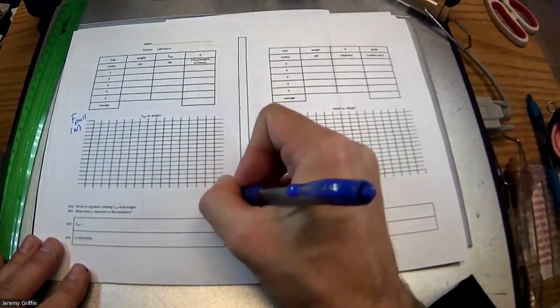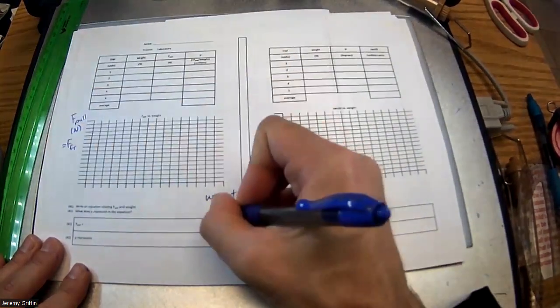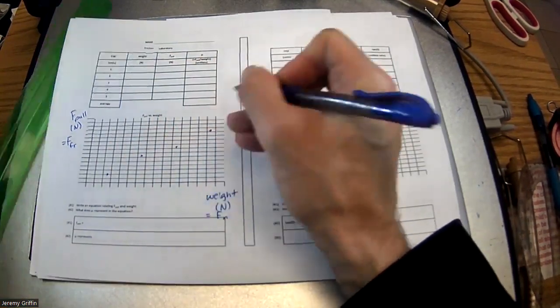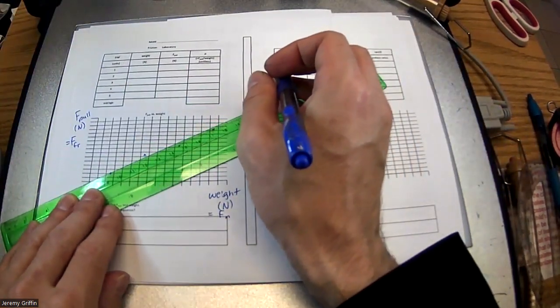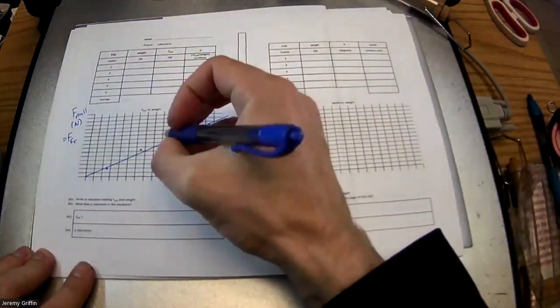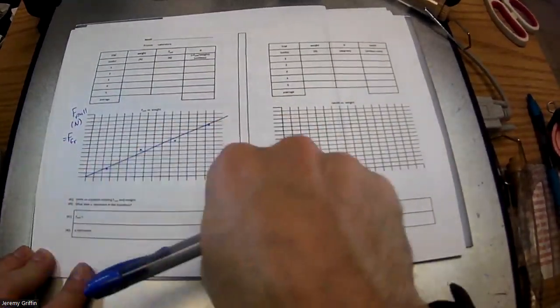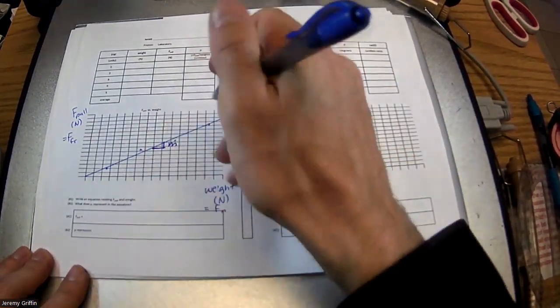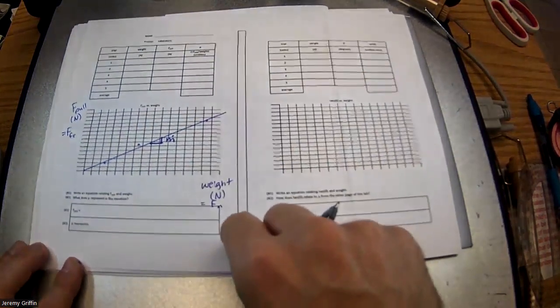So when you graph the pulling force in newtons versus the weight also in newtons, that's the same thing as friction force compared to the normal force. And looking at your graphs, they look pretty much something like this. Does this look like y equals mx, where m is the slope of this line? That's what m is, an algebra term. Slope times x.